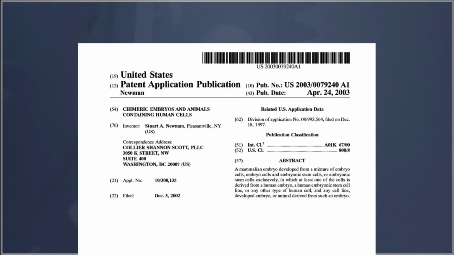So there's another potential issue that comes up sometimes, which is chimeric embryos, animals containing human cells, right? Stuart Newman applied for this in 1997 for a half human, half animal embryo. He was doing this primarily to make a point about the advancing of genetic technology, sort of to raise public awareness about this.